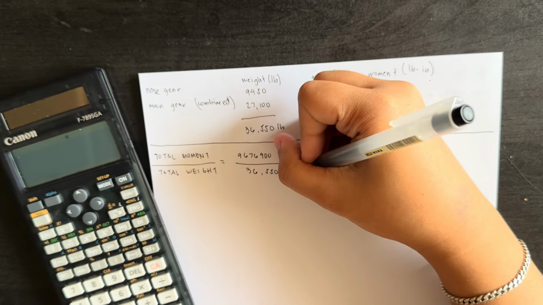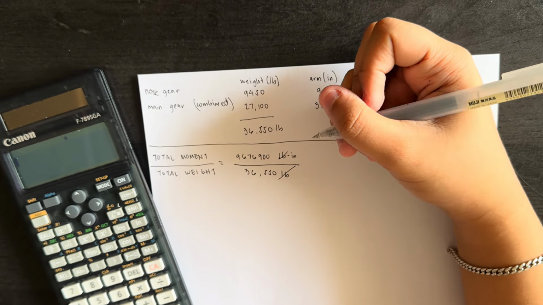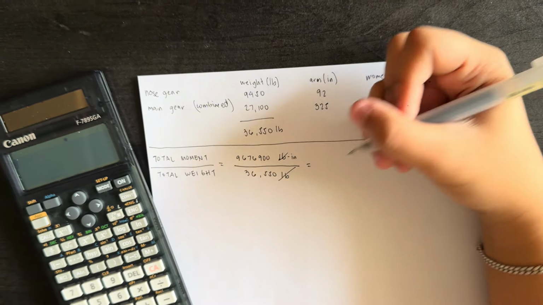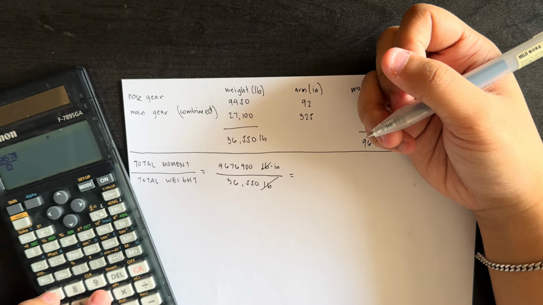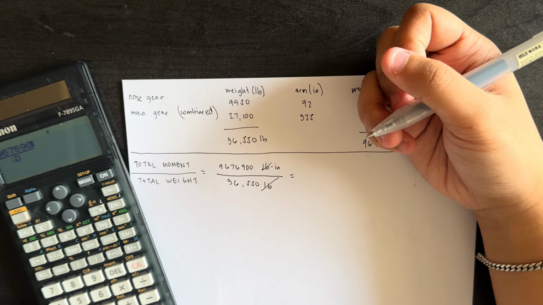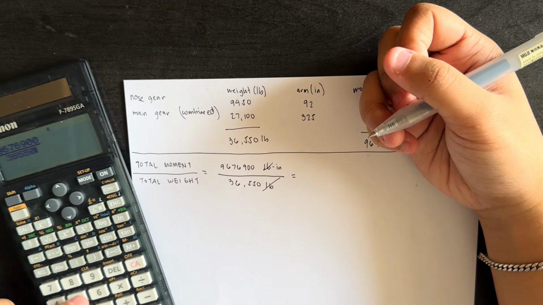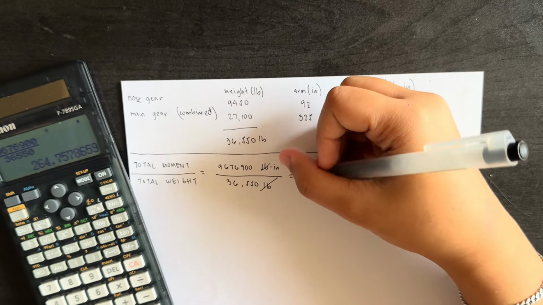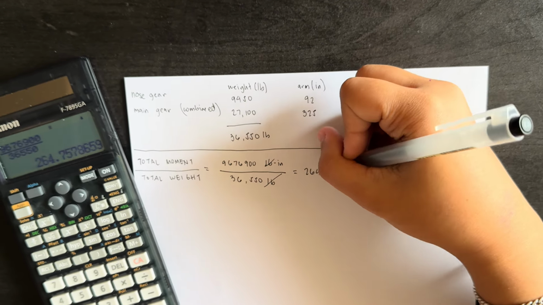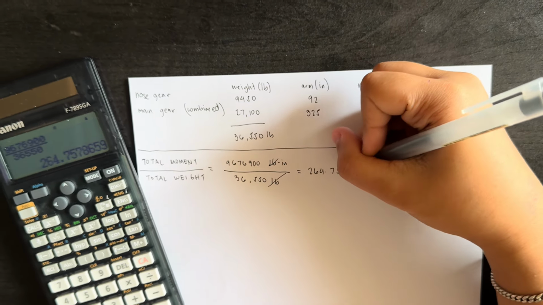We will cancel out the pounds. Now our EWCG is 264.7578659 inches. We will only use the rounded off 2 decimal points for the final answer, so 264.76 inches.